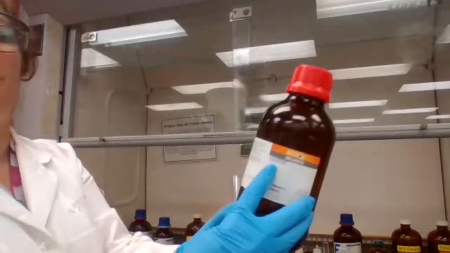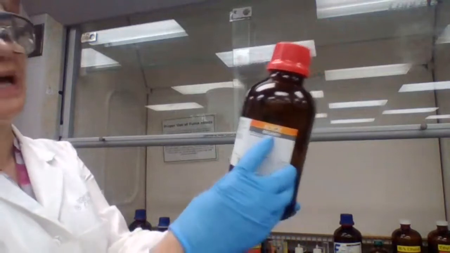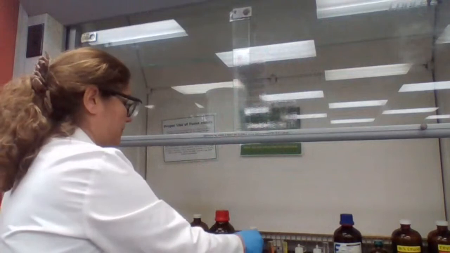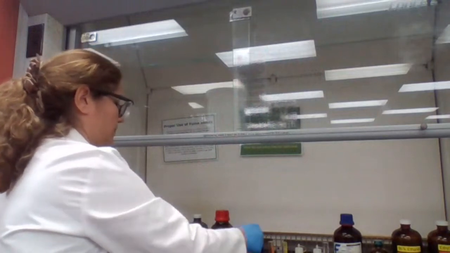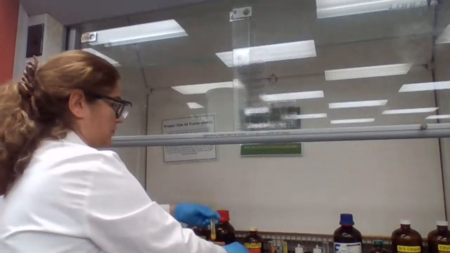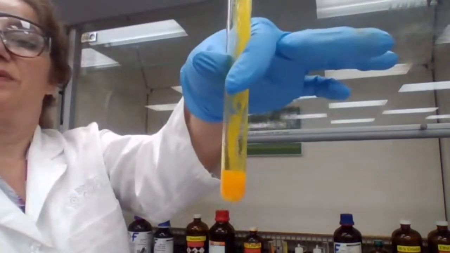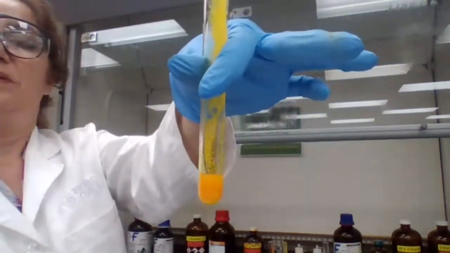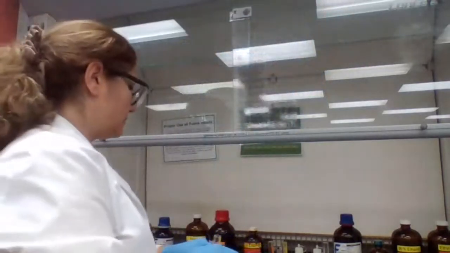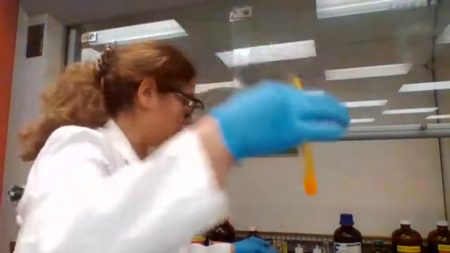Butyraldehyde is very small. You won't be able to see it, but I'm just showing the label in case you can see. Butyraldehyde plus the DNP. That's the positive test for it. The orange one, the second one, was acetophenone. And this is the aldehyde, butyraldehyde.